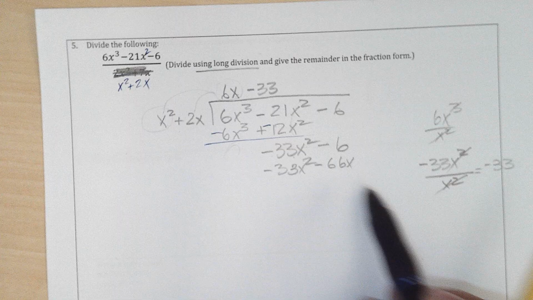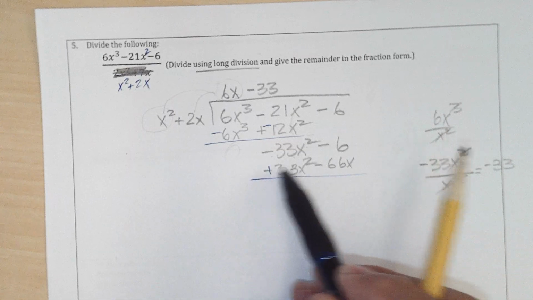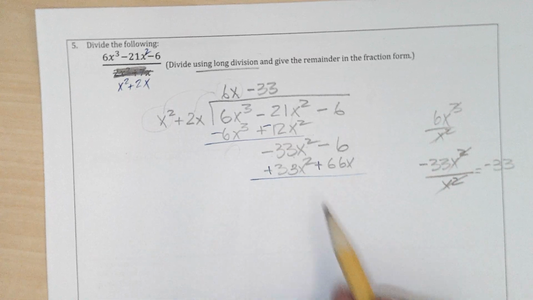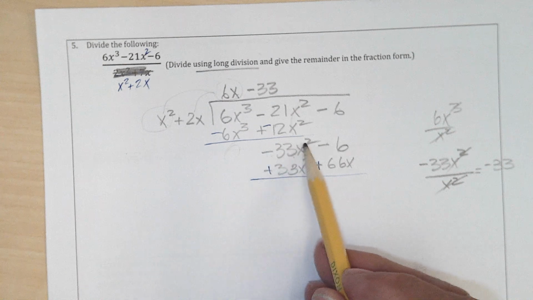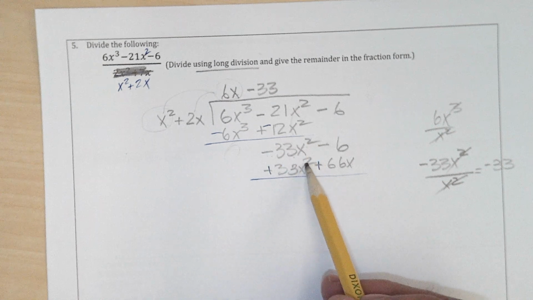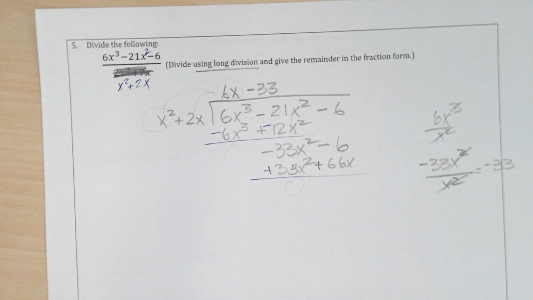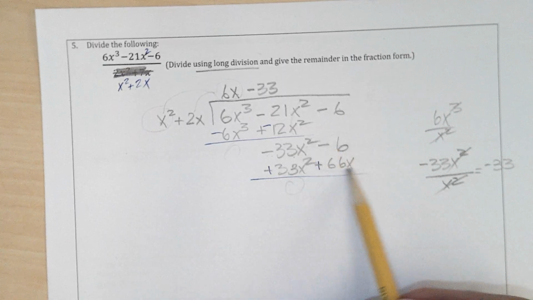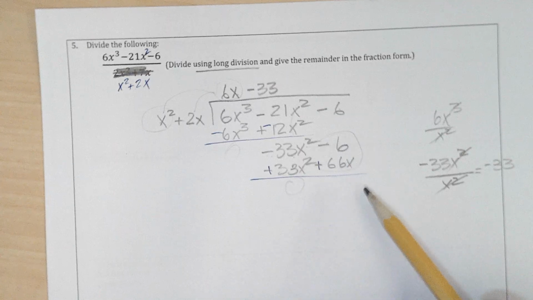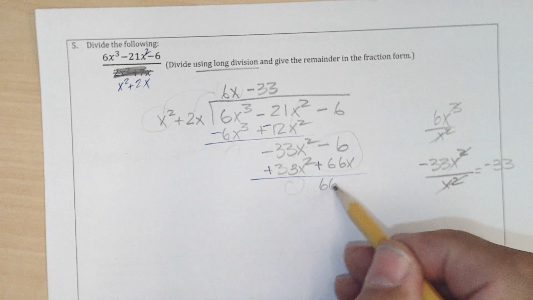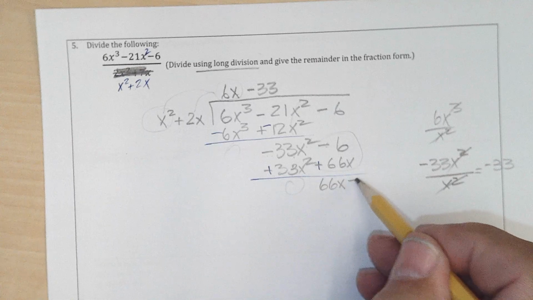At this point, I'm supposed to subtract, so I draw the line, change the signs. So I have negative 33x squareds plus 33x squareds. That's 0x squareds. That's what I wanted to have happen. And these are unlike terms, so I have 66x minus 6.